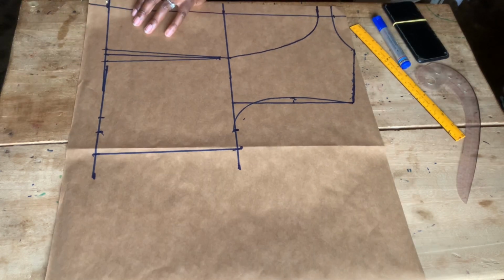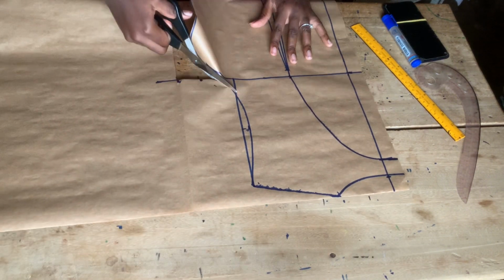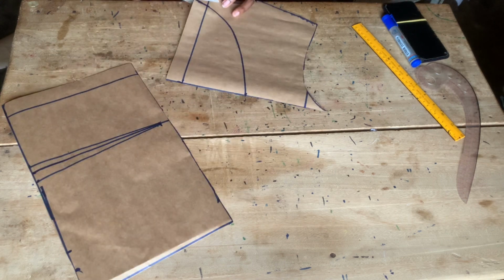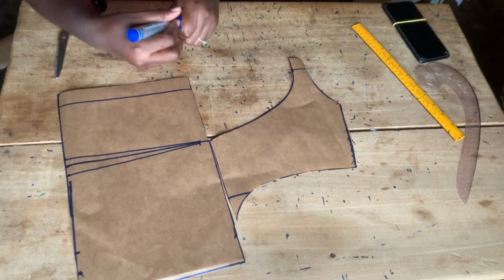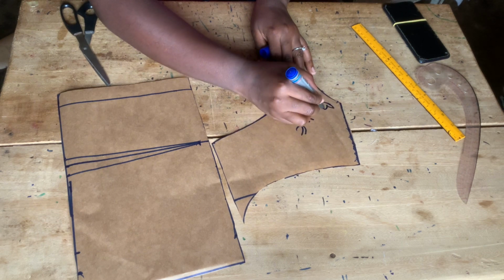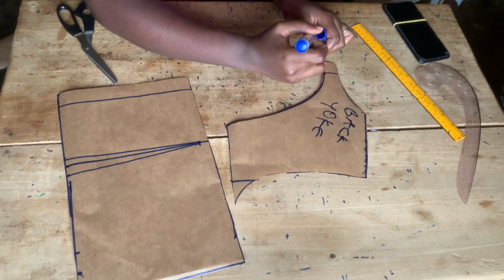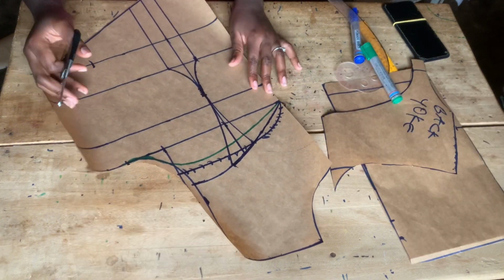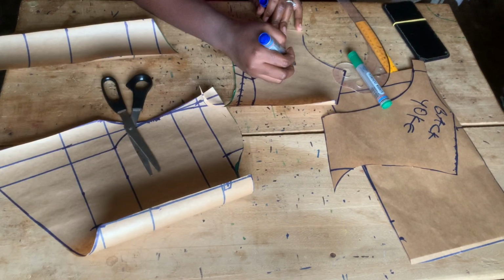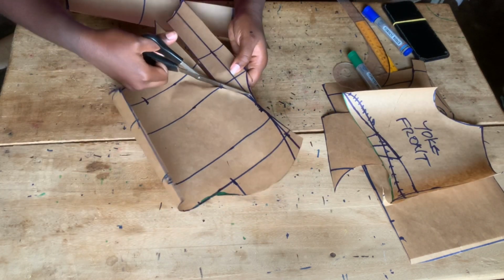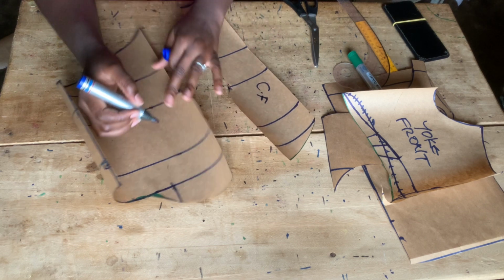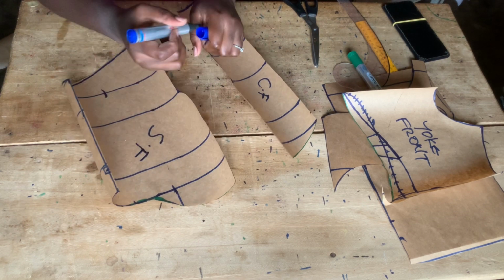So the next thing now is to go ahead and cut it out. And once I finish cutting it out, I will separate the yoke from the main bodies. This is how it is going to be. So I'm just trying to label my pattern paper so I will not make a mistake. Then I'll go ahead and cut and separate the front panel like so. So these are the pieces. This is the center front and this is the side front for my front panel.